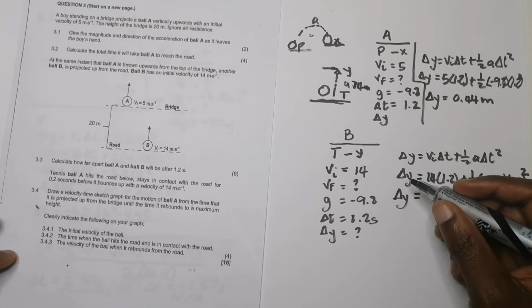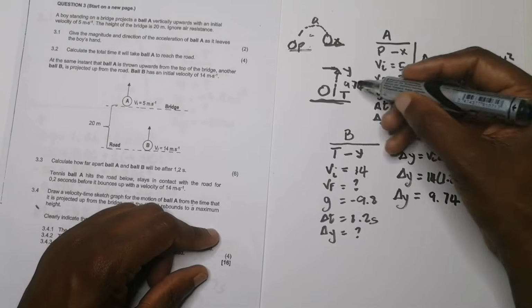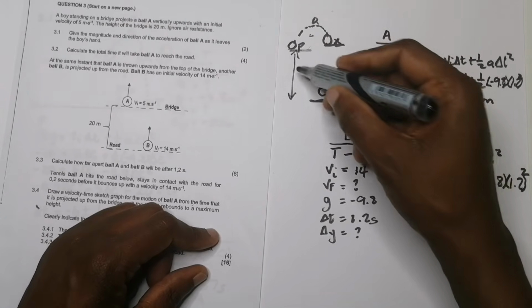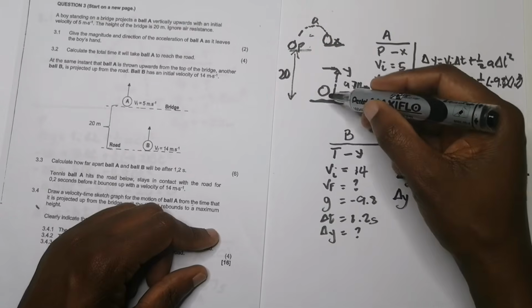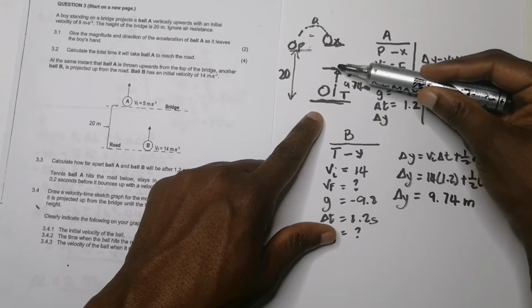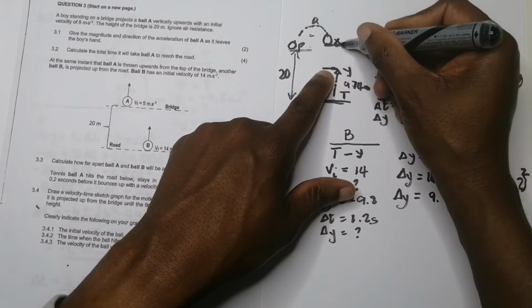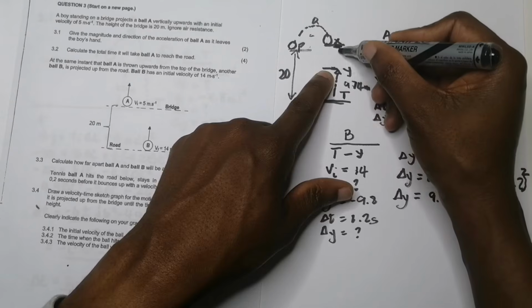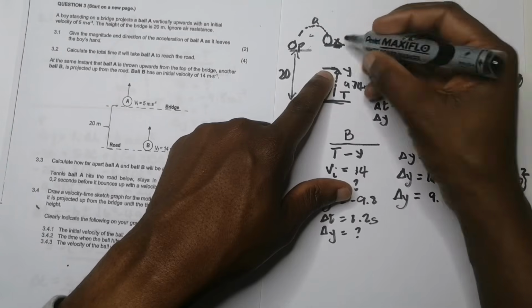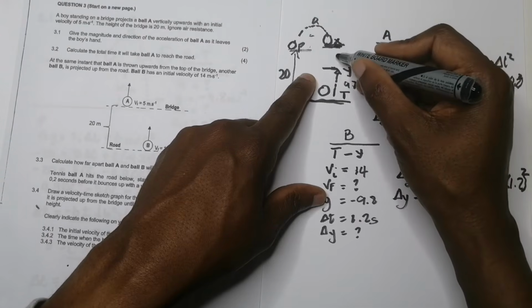Now we need to find out how far the balls are from each other. I want you to think of it. Remember this distance here is 20 meters. This one has been displaced 9.74 meters. So from that position, it's going to be 20 minus that 9.74.